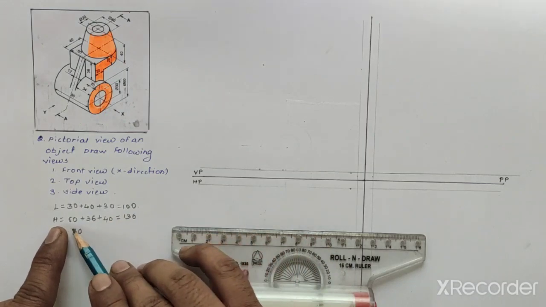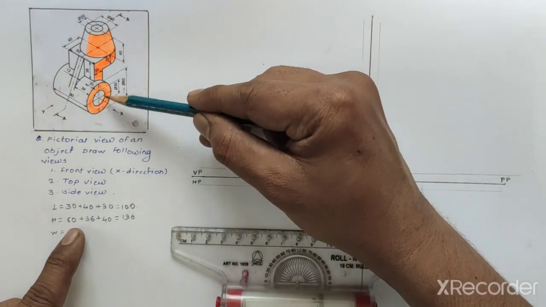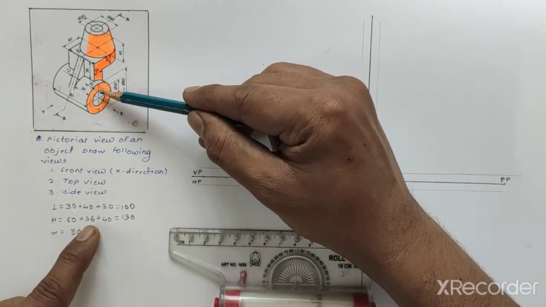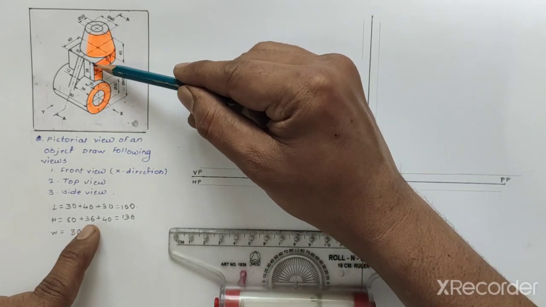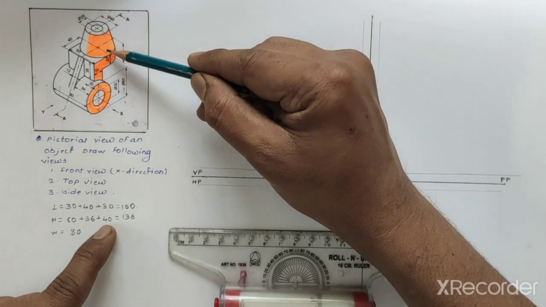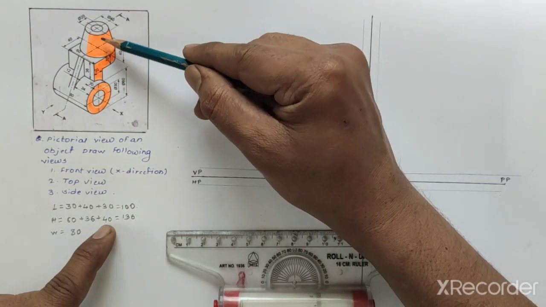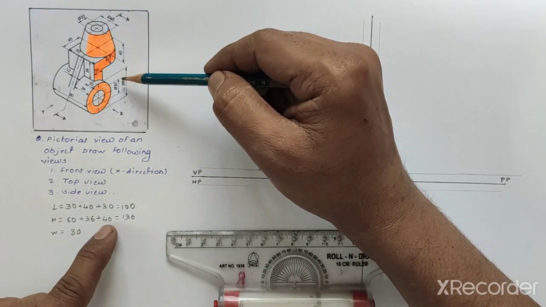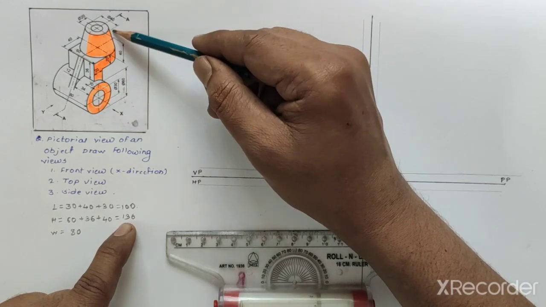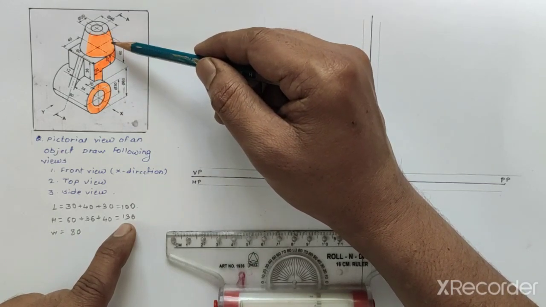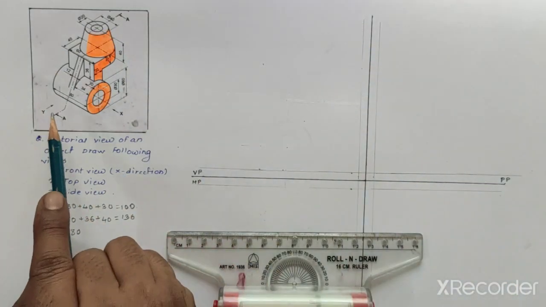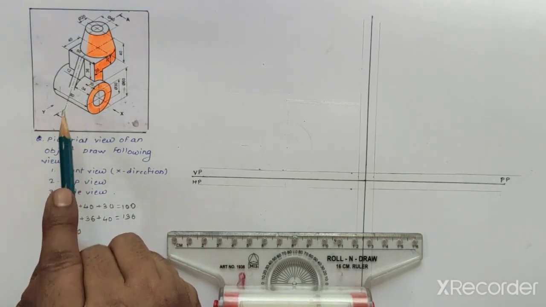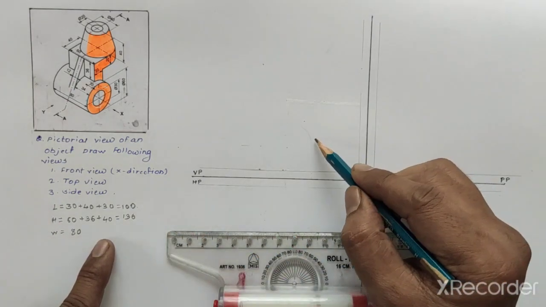Next, the height of the object we can calculate. The total height of the object: the outer cylindrical diameter is 60 mm, then the angular plate height is 36, and the trapezium, having the height from center to center, is given as 40 mm. So 60 plus 36 plus 40 is equal to 136 mm, the height of the object. Then the width of the object, from the y direction we can directly see, is 80 mm.